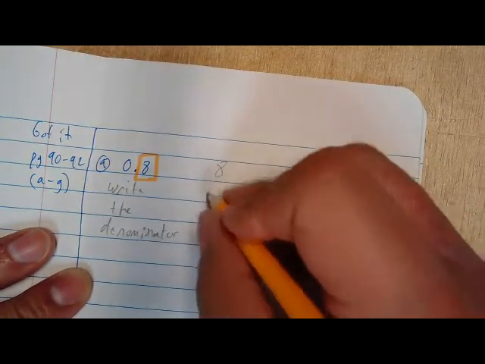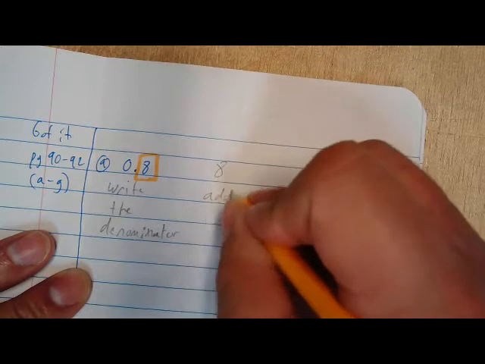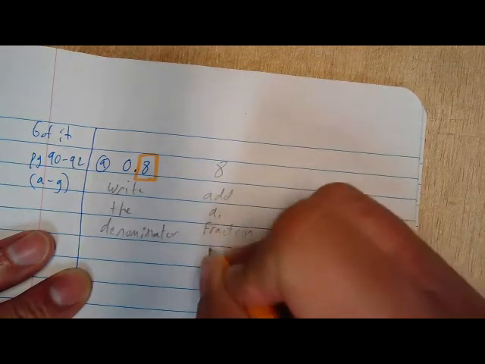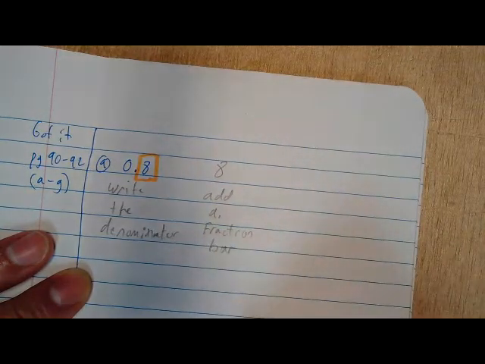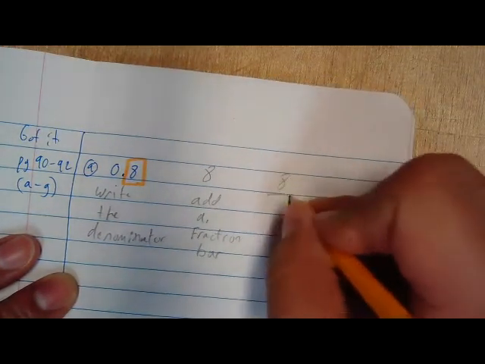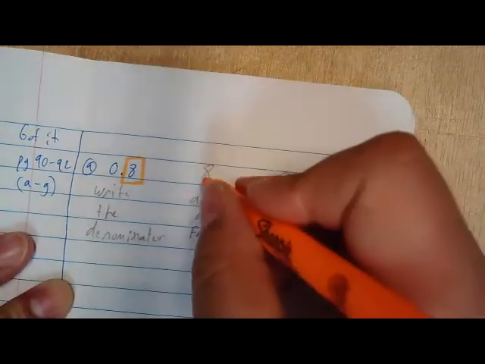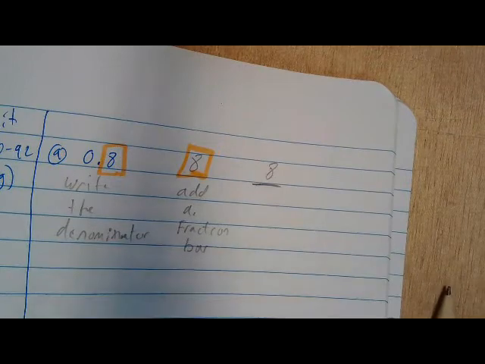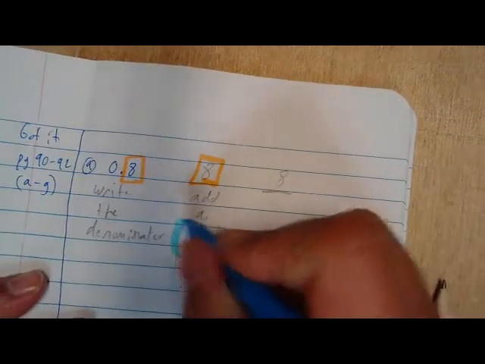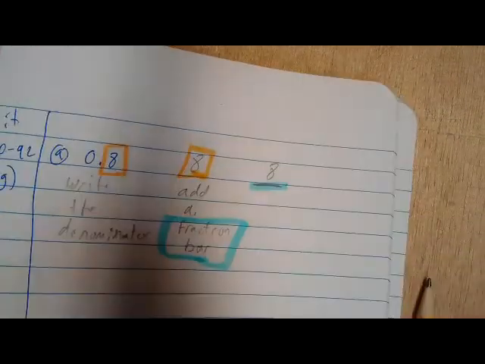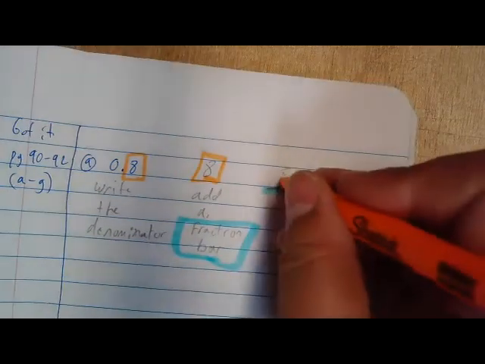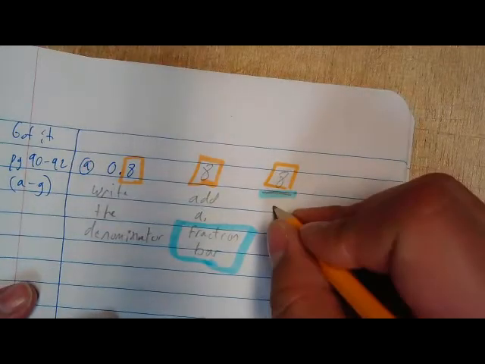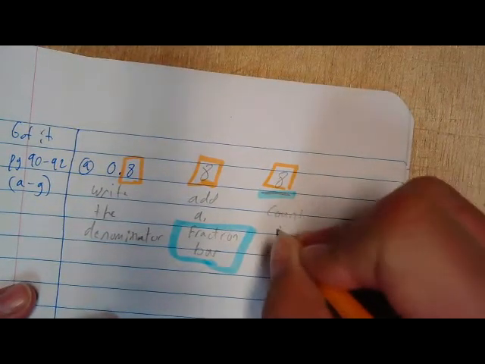Right. Add a fraction bar. Yeah, that line that goes under it is called the fraction bar. Okay, add a fraction bar. So now I have 8. There's my fraction bar. Now, I realize some of you don't like all this drawing. What's the last step? Count the place values.